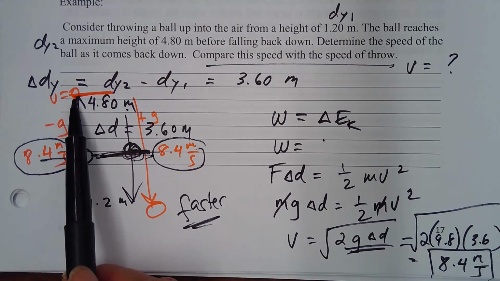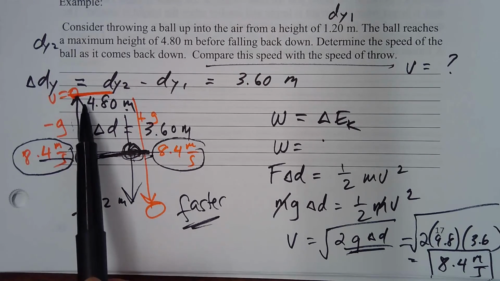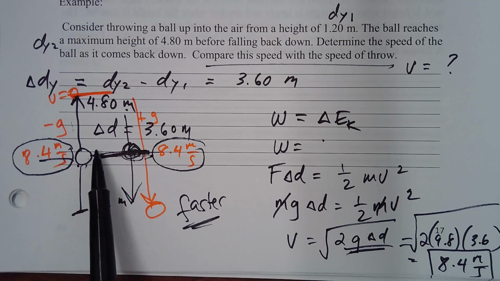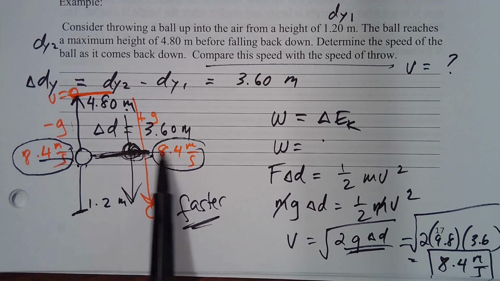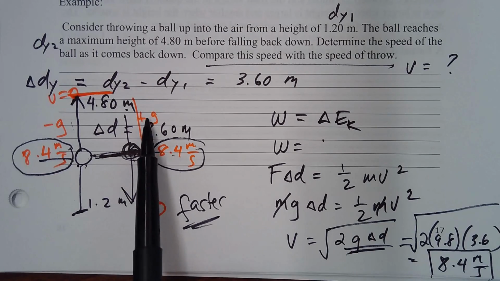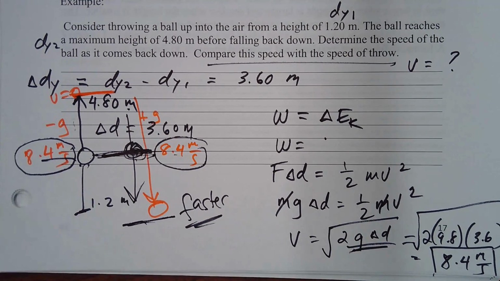It's going to stop at the very top because of negative g, and then it's going to speed up as it goes down at the same rate. So the same rate of speeding up is the same rate of slowing down. You're going to have the same speed of catching. But if you didn't catch it and you keep going all the way to the ground, it's going to go faster, which we can calculate that too. Make sense? So all right. Compare the speed with the speed.